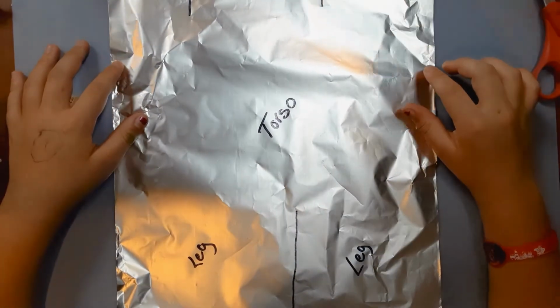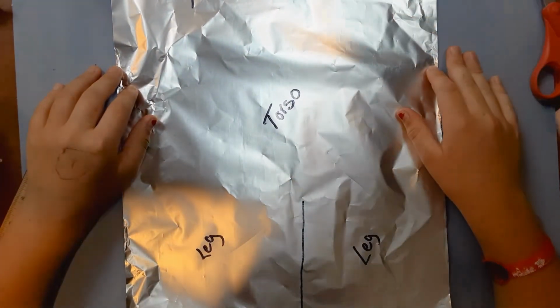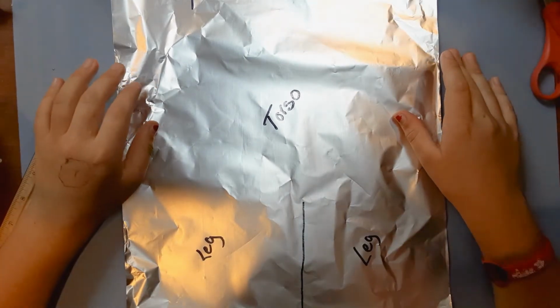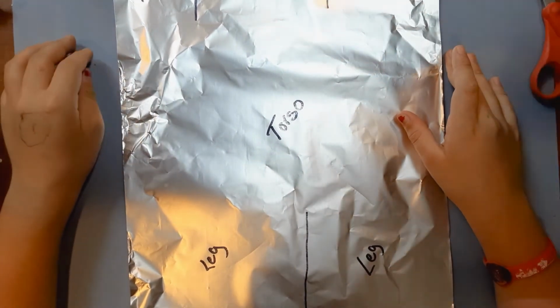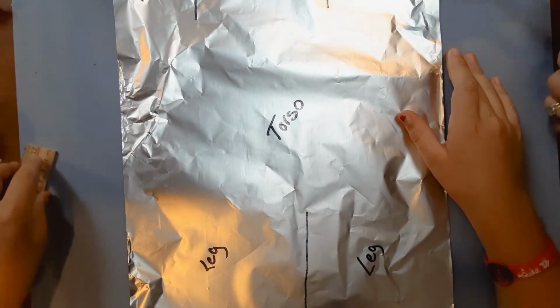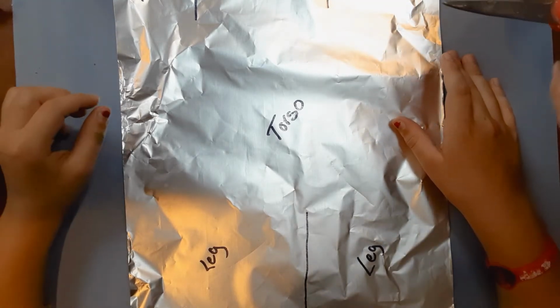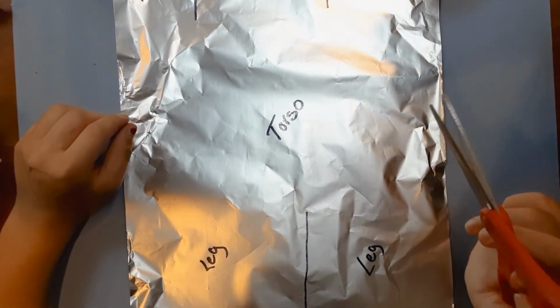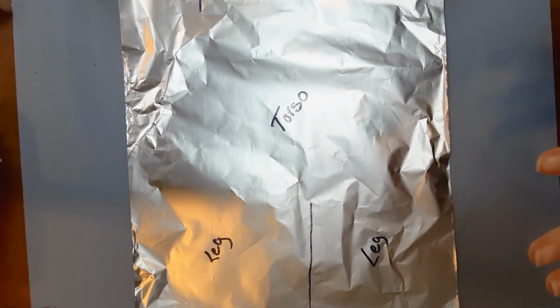All right, perfect. So once you have it all labeled, you don't have to put the words on it, but you do have to do the lines. Then it's time to cut down the lines with scissors. So go ahead and make your cuts. Don't go all the way to the center. Stop at the end of the line.